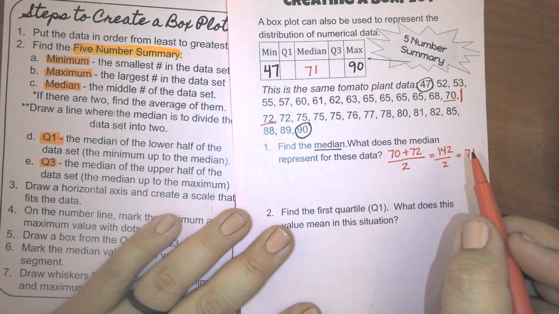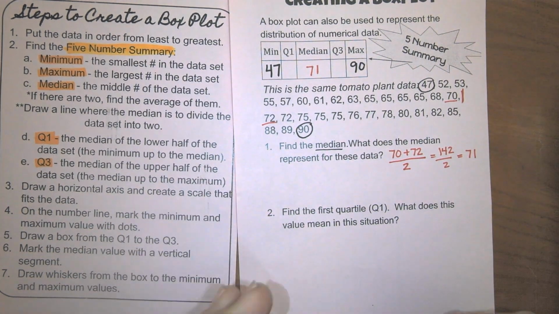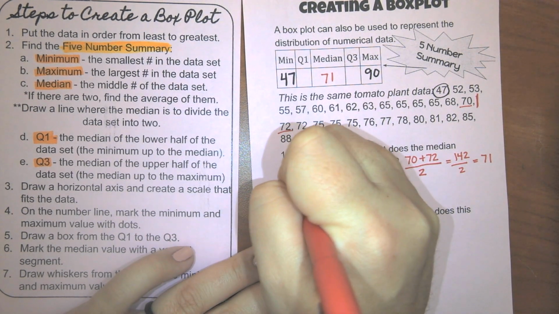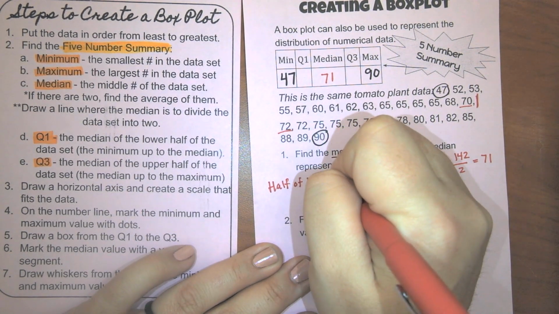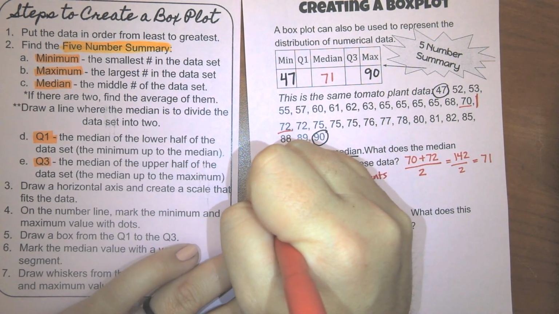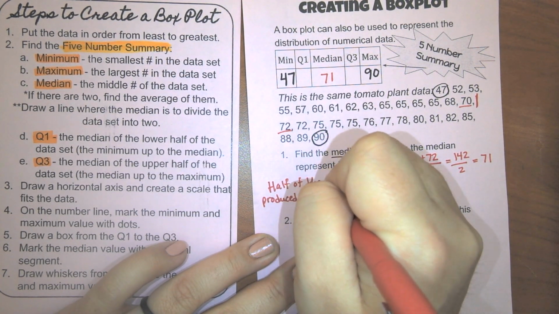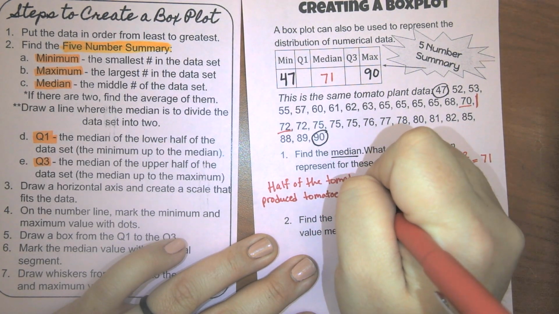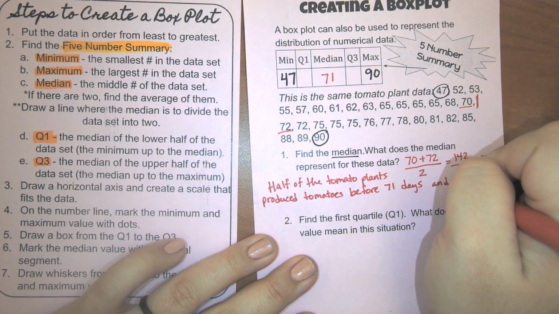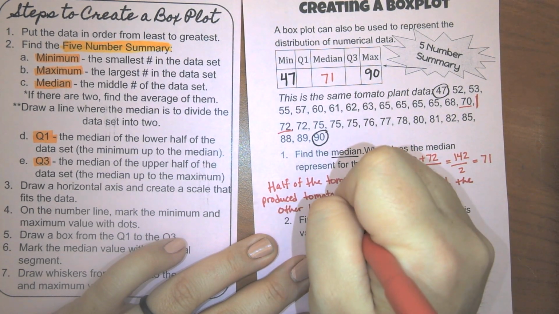So I know that half the tomato plants produced tomatoes before these days, and the other half produced it after these days, since this is the middle. So the way I'm going to write that is I'm going to say half of the tomato plants produced tomatoes before 71 days, and the other half after 71 days.